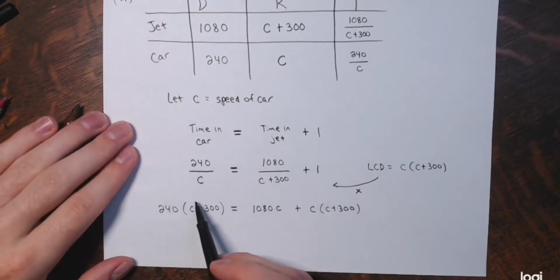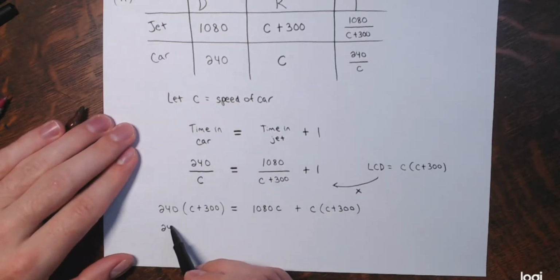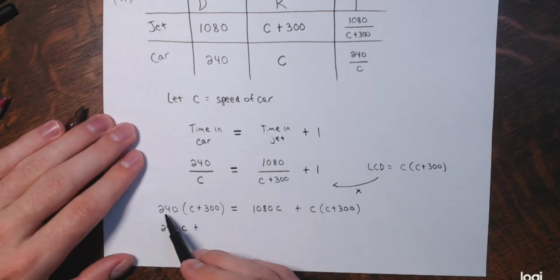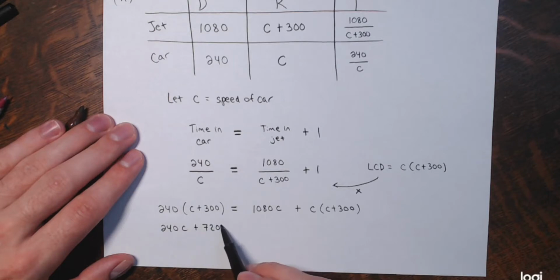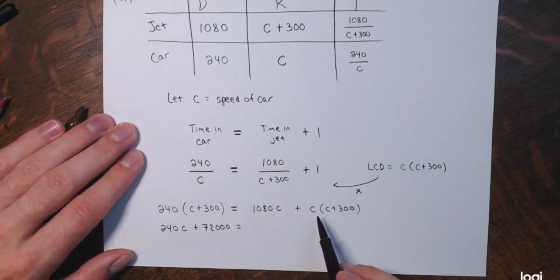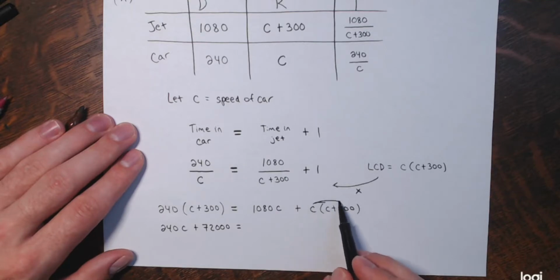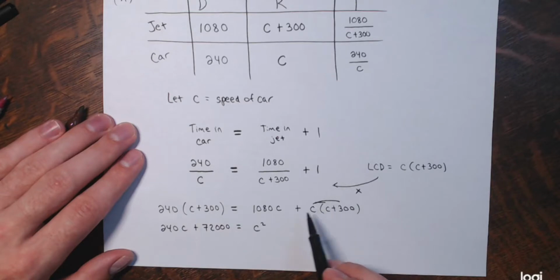Alright, left side, distributing the 240 here, we have 240C plus 3 times 24 is 72. And you have 3 zeros, 72,000. And on the right side, distributing the C here, we'd have C squared, and then 300C plus 1080C, so plus 1380C.